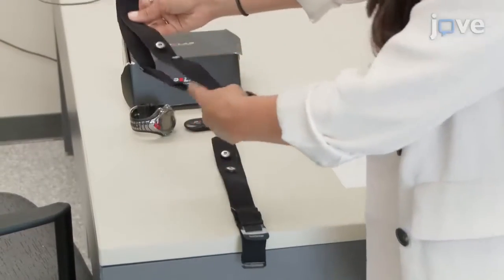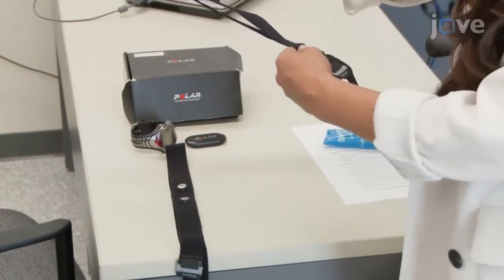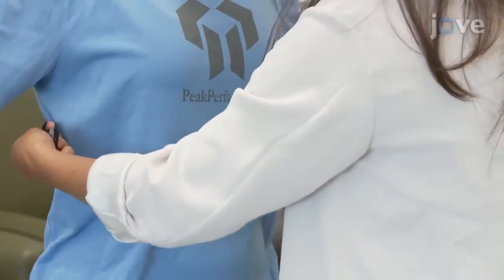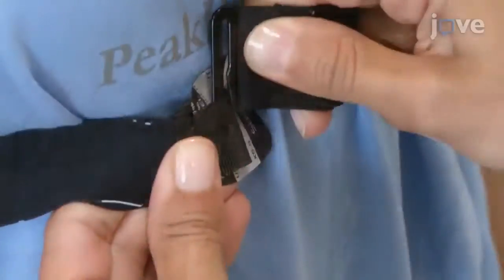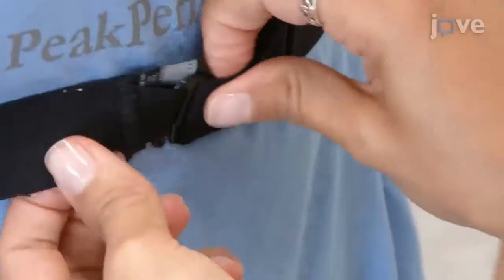Next, select an appropriate chest strap size according to the circumference of the participant's torso, and place the strap around the torso over the participant's clothing. Adjust the strap to reflect a tight yet comfortable fit, and confirm that the strap is securely fitted around the sternum on the xiphoid process.